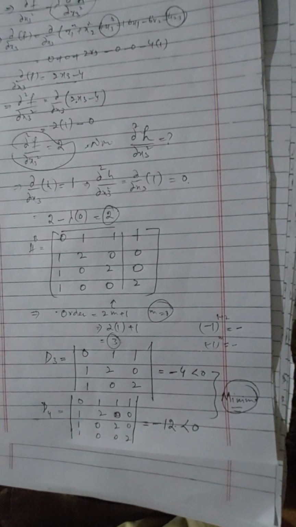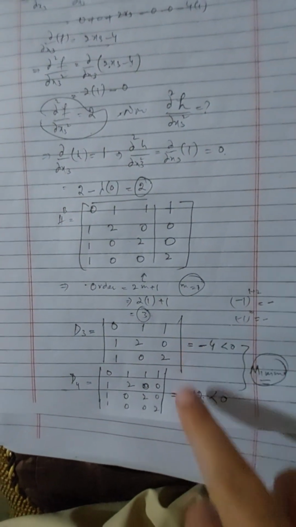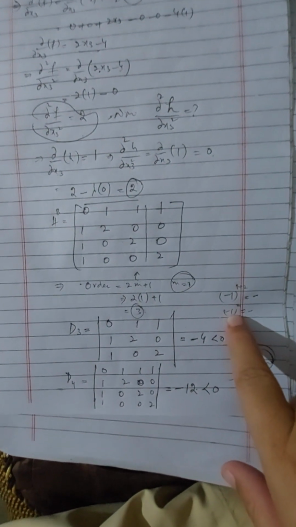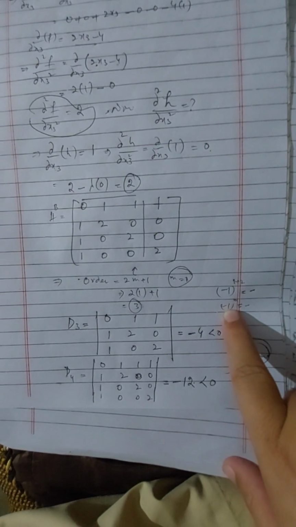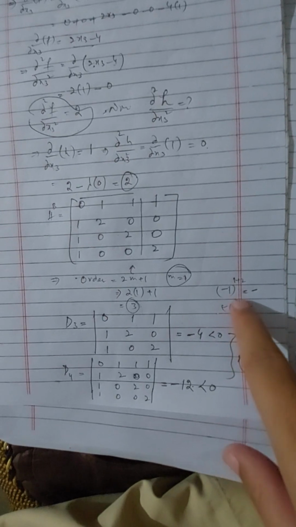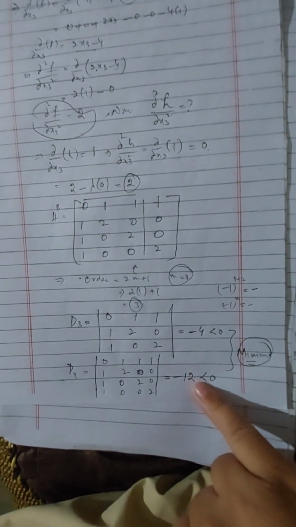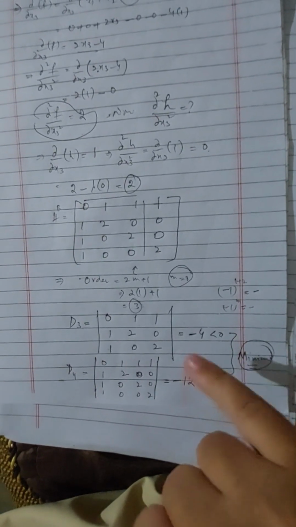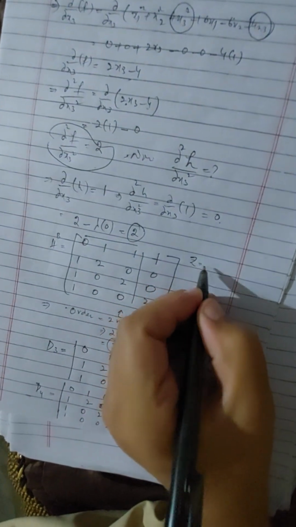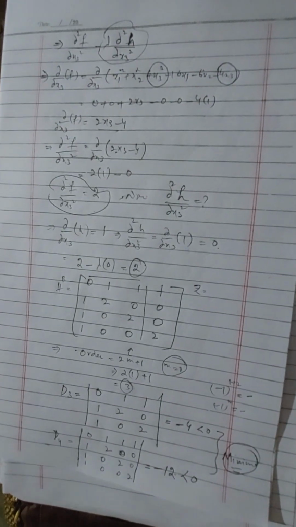because the first one has minus 4, a negative sign, and the last one, d4, also has a negative sign. And the sign is minus 1 raised to power m. So minus 1 raised to power 1 is equal to minus. So the first starting sign is negative and the second one is also negative. So this is the minimum position. We can find the z value for it by putting the x1 and x2 values into it. You can just calculate it by yourself.